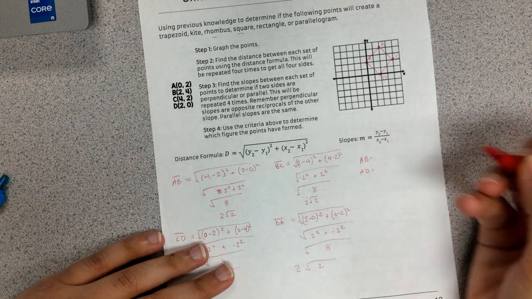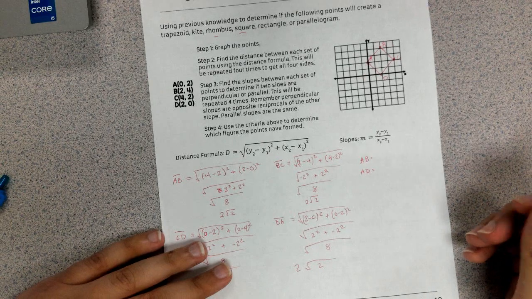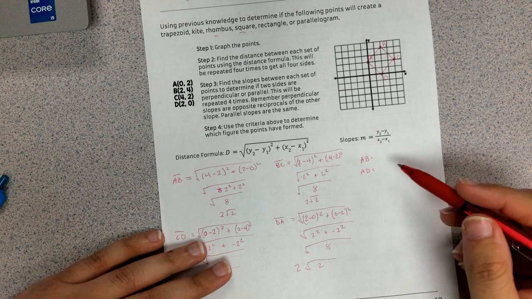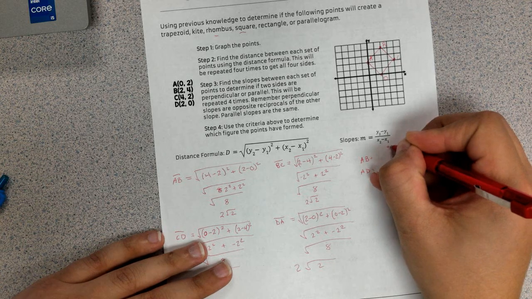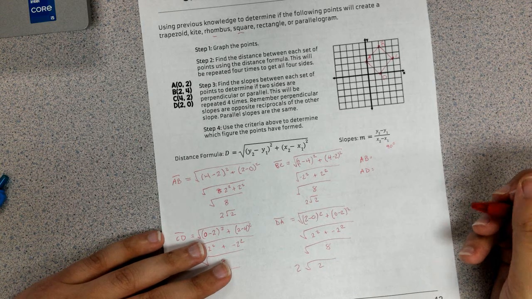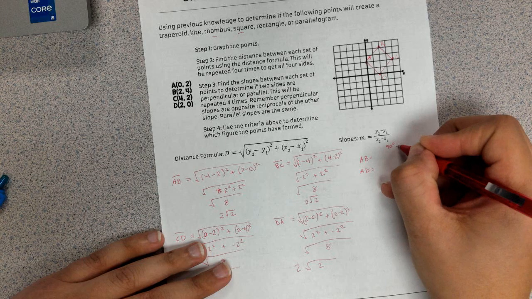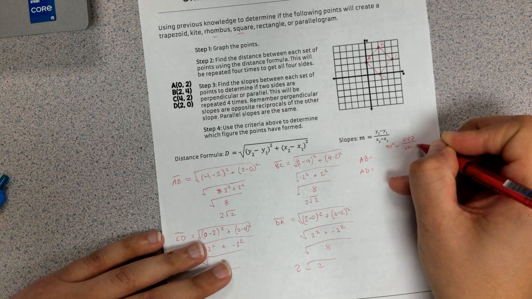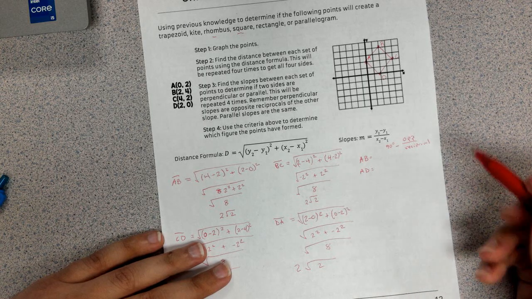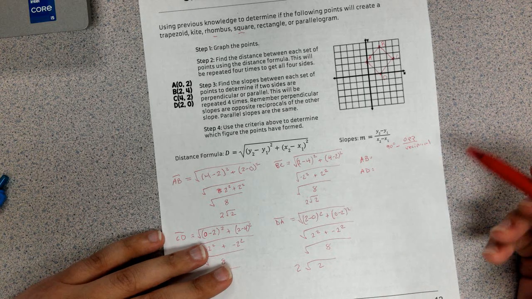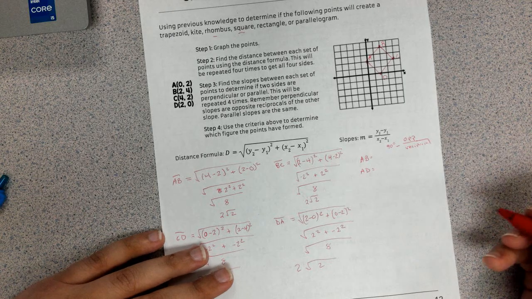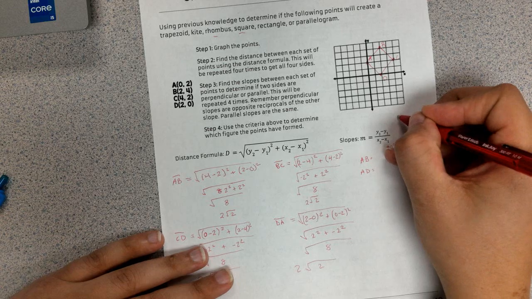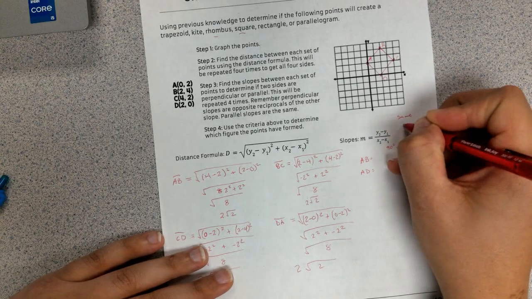And if we remember, perpendicular slopes tell us if there is 90 degrees. Okay? But they also are the opposite reciprocal. So if the slopes are the opposite reciprocal of each other, then I have a 90-degree angle. If they're the same, that means they're parallel.